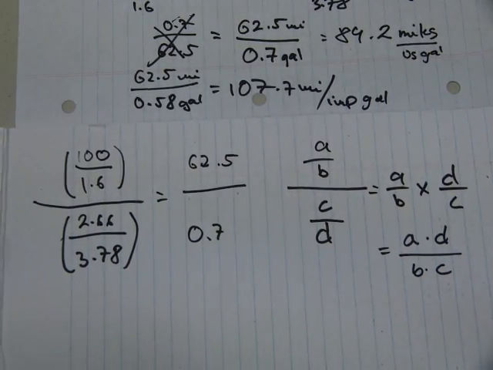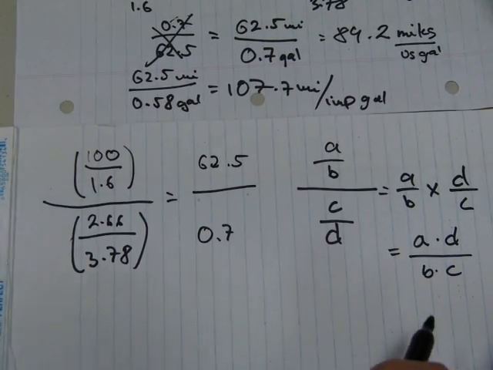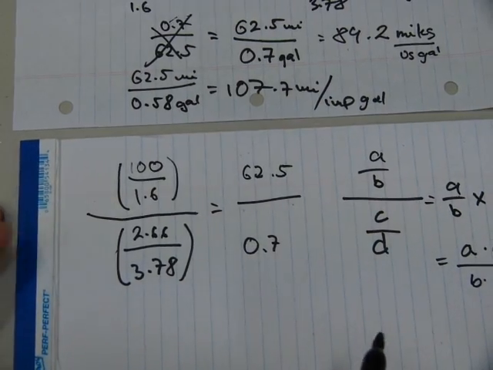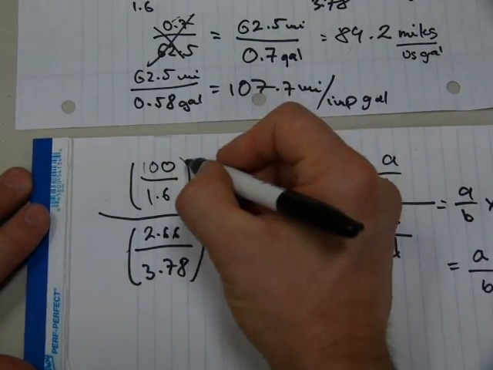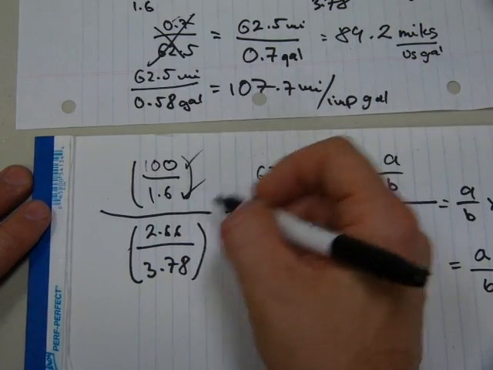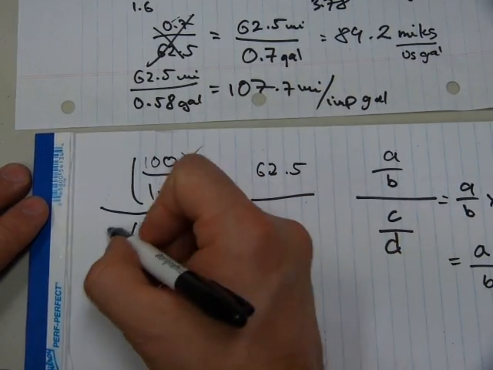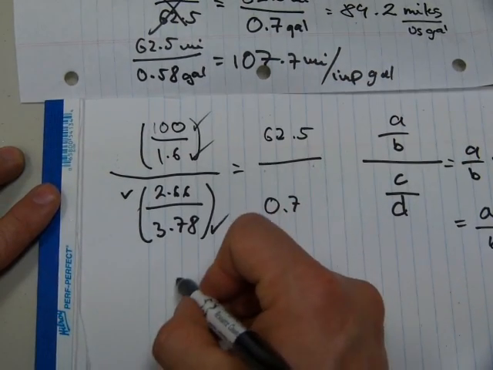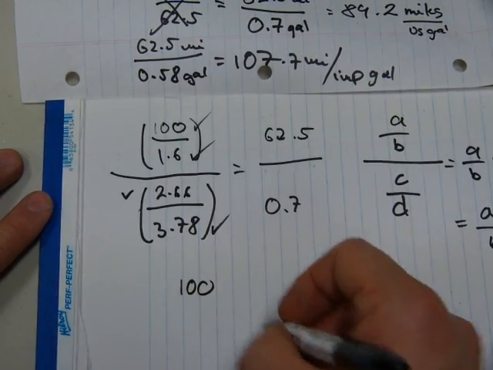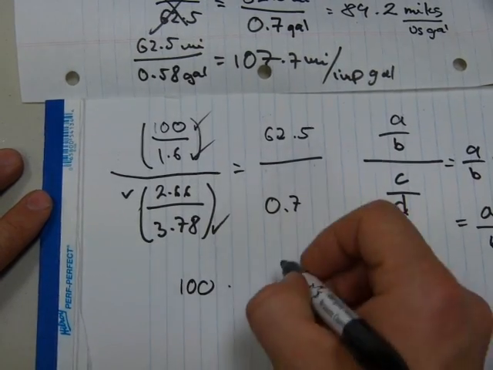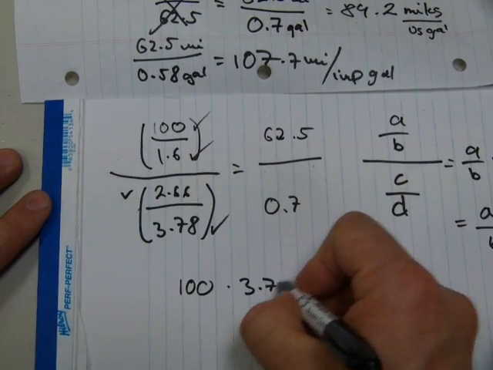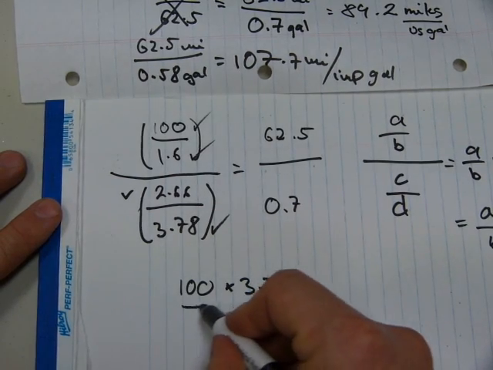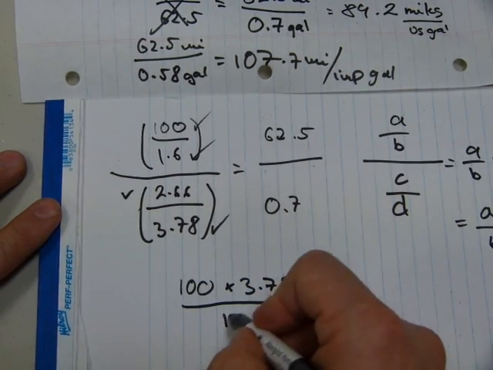And to do this, therefore, this one doesn't change, that one doesn't change, and that one doesn't change, and this is the variable here. And to roll up these three numbers correctly, this is how it looks. The 100 has to be multiplied by the 3.78, and gets divided by the 1.6.